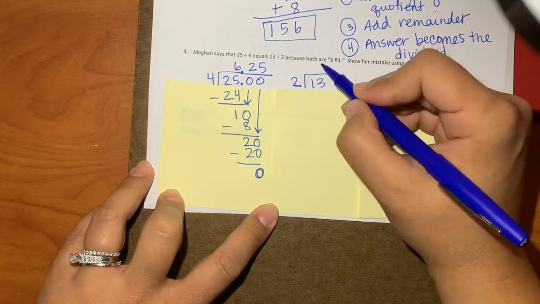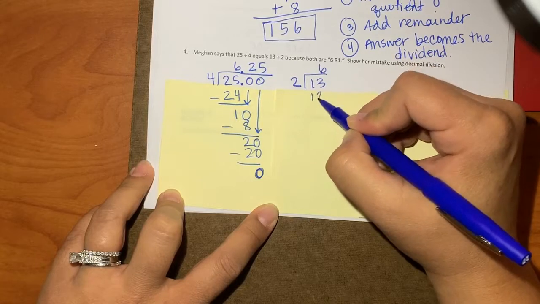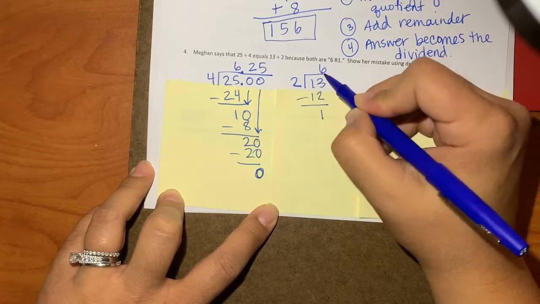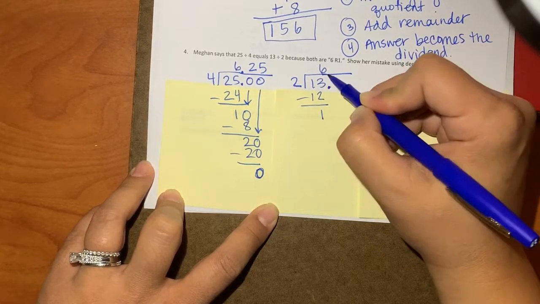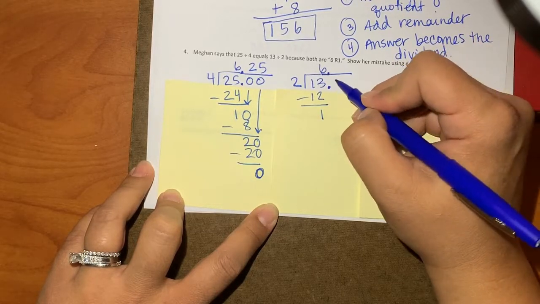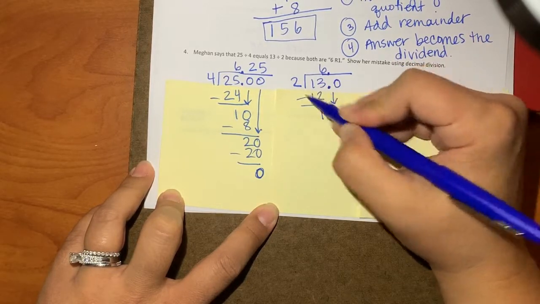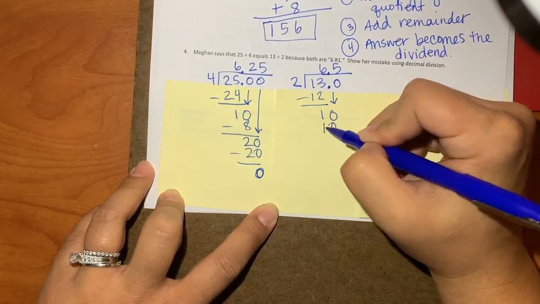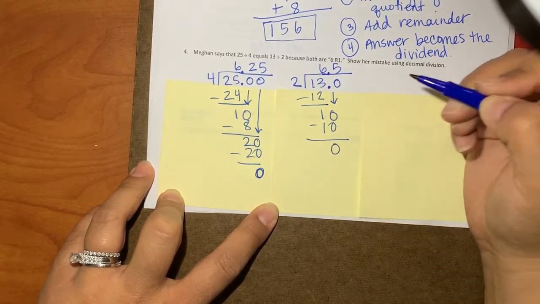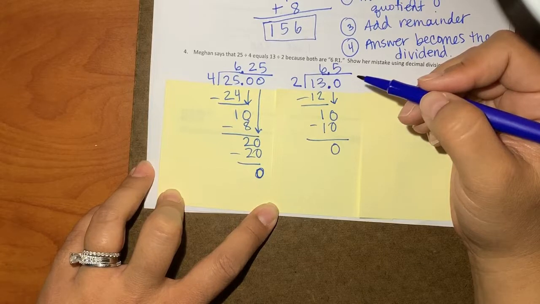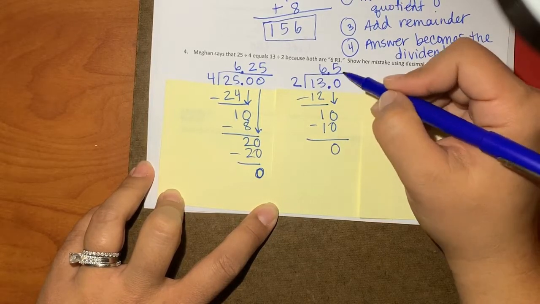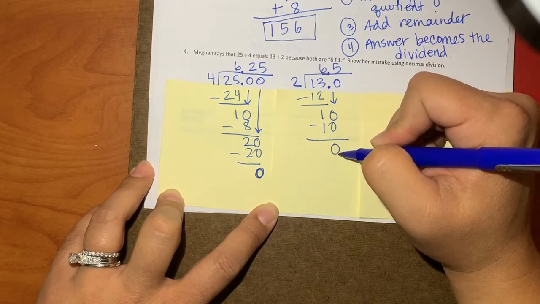Okay, 2 into 13, 6 gives us 12. Subtract gives us 1. Extend the house. Add your decimal. Put your decimal on top of the house. Add a 0. Bring it down. 5. Multiply. Subtract. 5 times 2 is 10. Subtract, you get a 0.